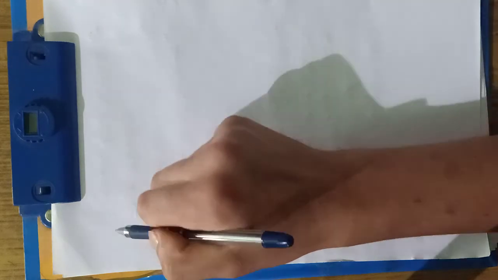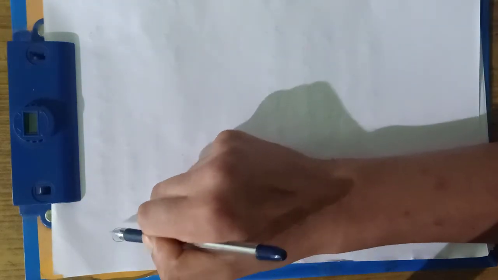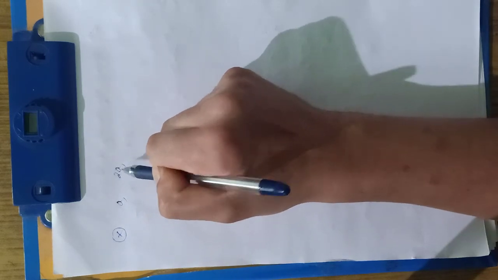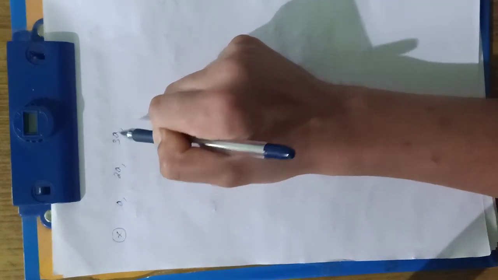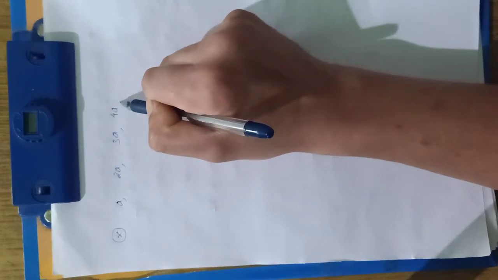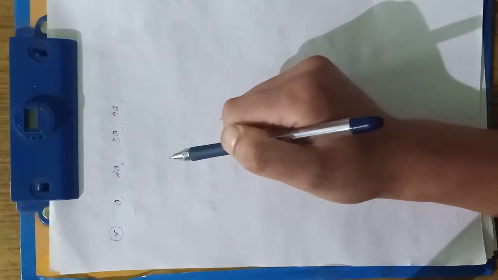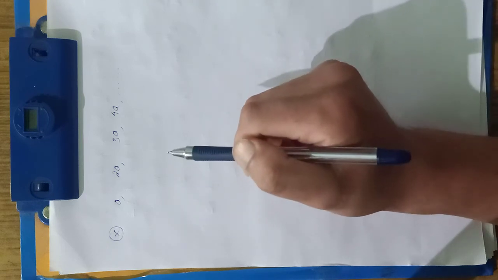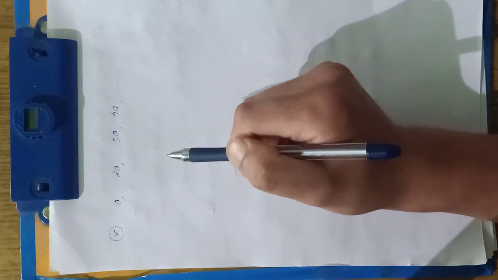Now let's see the last question, that is Roman 10. Your given series is a, twice a, thrice a, 4 times a, and so on. Now, in order to check whether it is an arithmetic progression or not, we check the difference between the consecutive terms.